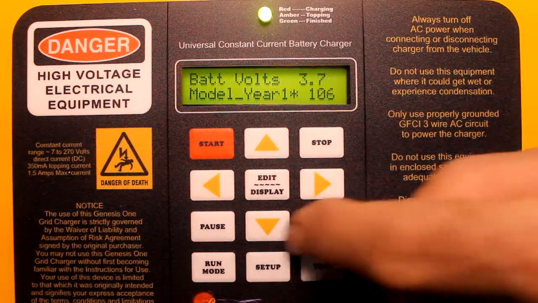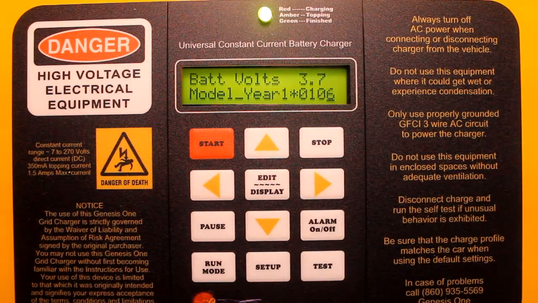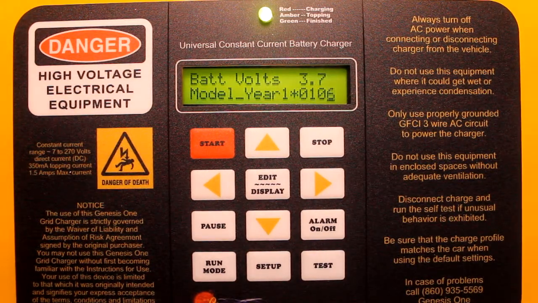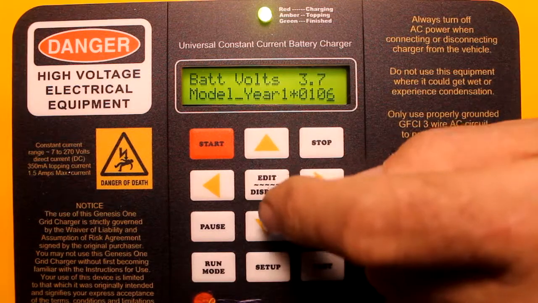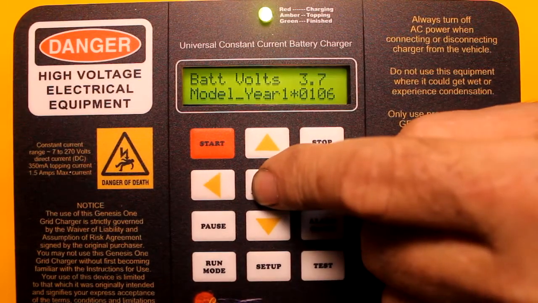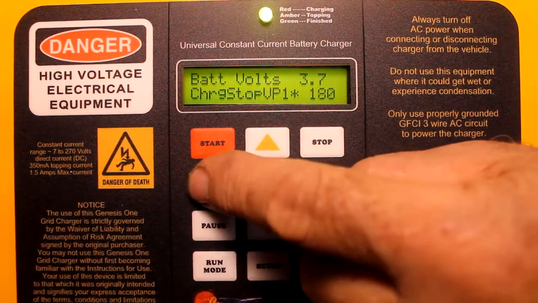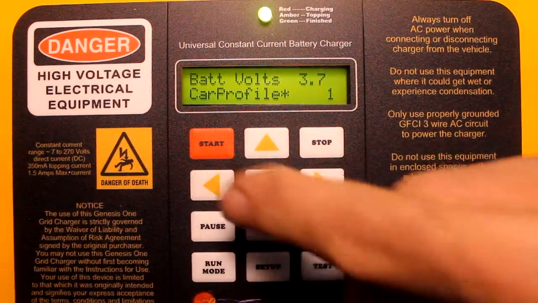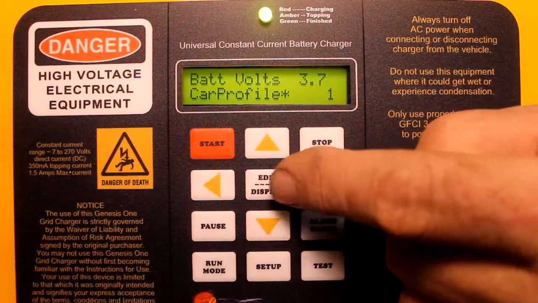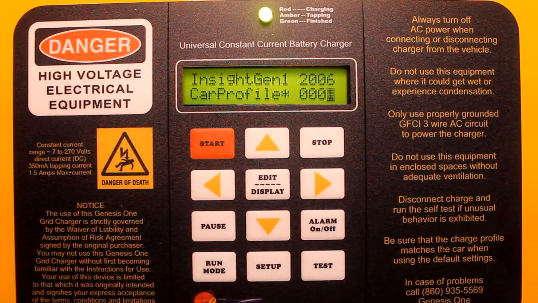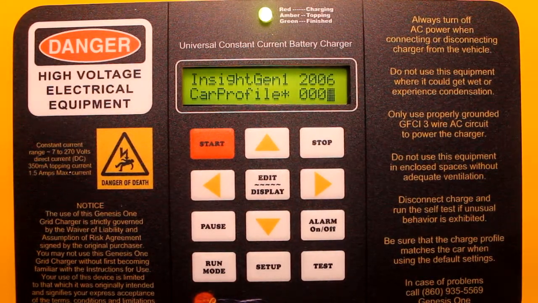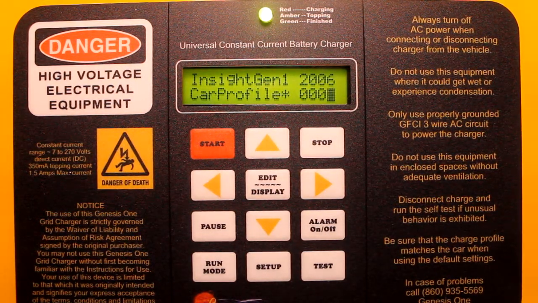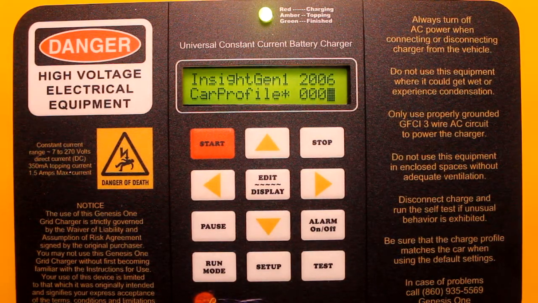Okay, and now if we hit edit again to identify what that top line will say. Oh, I'm in model year, sorry about that. So now if I go back to the car profile for 1 and hit enter, we'll see it's a 2006 Gen 1 Insight rather than a 2000 like we had before. So this is how you set up the profiles so that they give you information about the actual car you're hooking it to, to help you remember what 1, 2, 3, and 4 is.